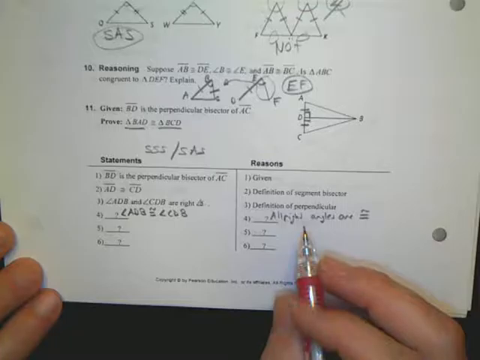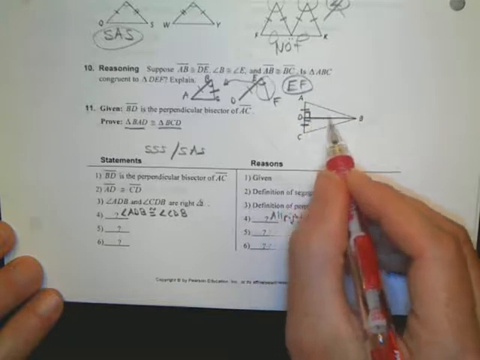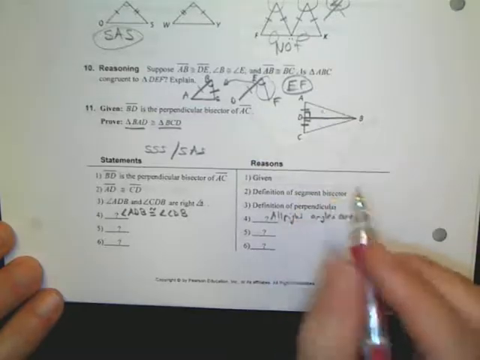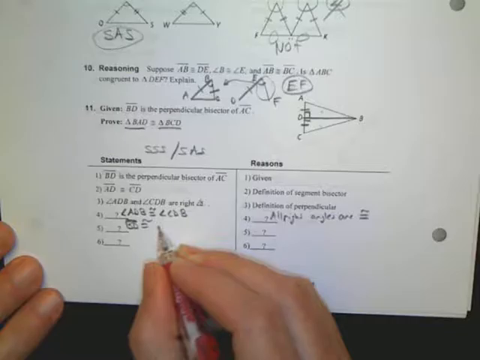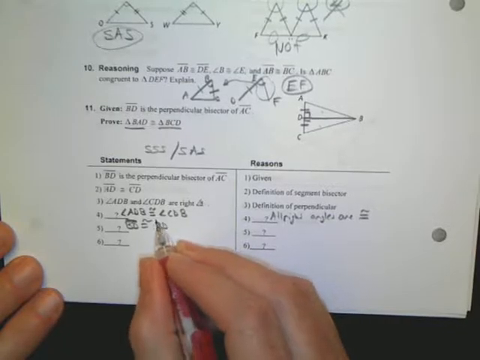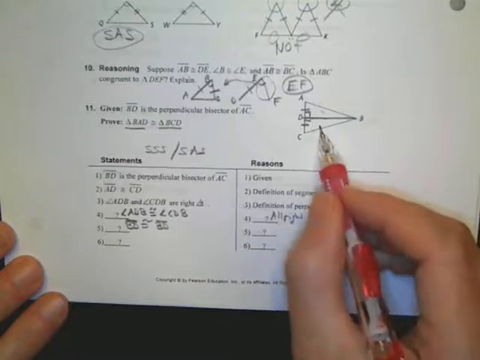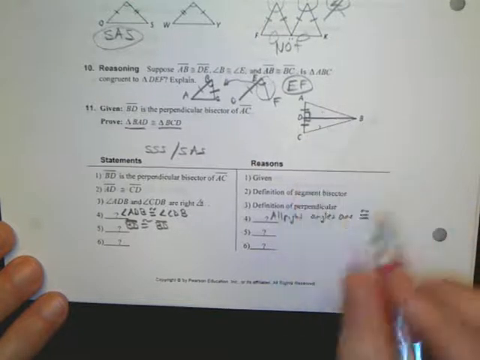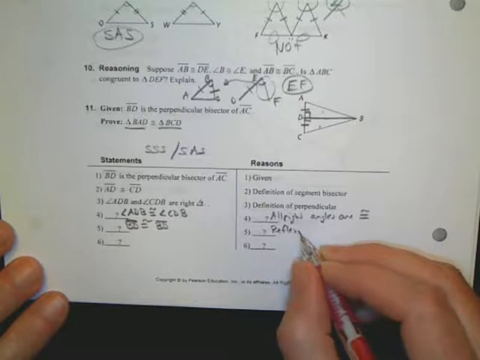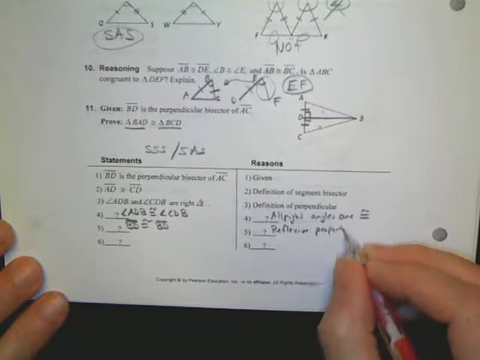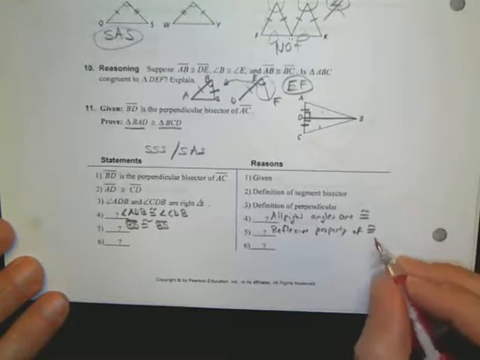Okay. The next thing I want to say is that this line is equal on both triangles. So line segment BD is congruent on one triangle to line segment BD of the other triangle. So this BD of the lower triangle is the same BD as the upper triangle. And the reason for that is the reflexive property of congruence. And that's how that works there.